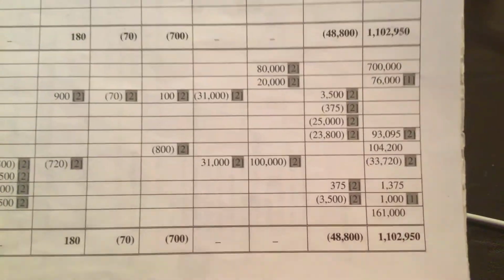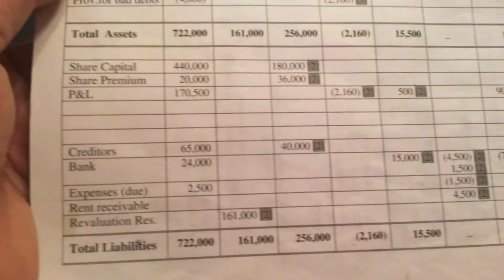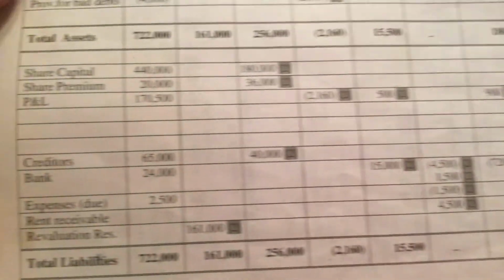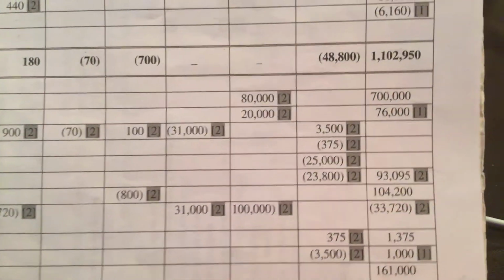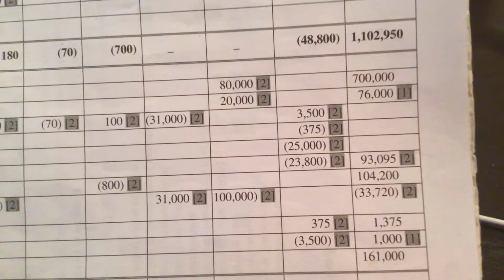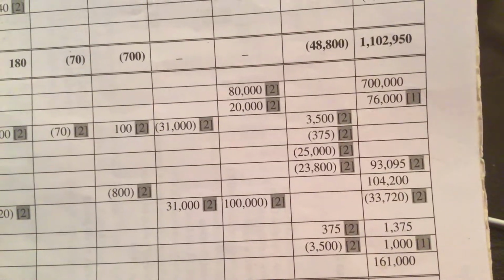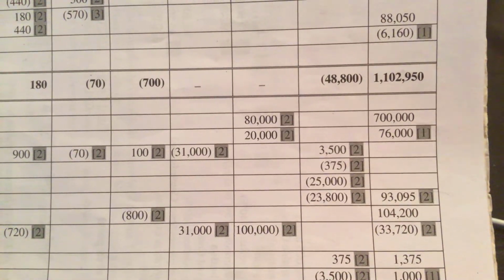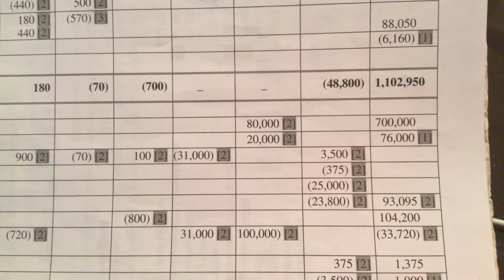Now, one point to note on the balance sheet is that you see the bank. The bank started off as a bank overdraft and right through the year, and at the end ended up at minus 33,720, or in this case, money in the bank of 33,720.